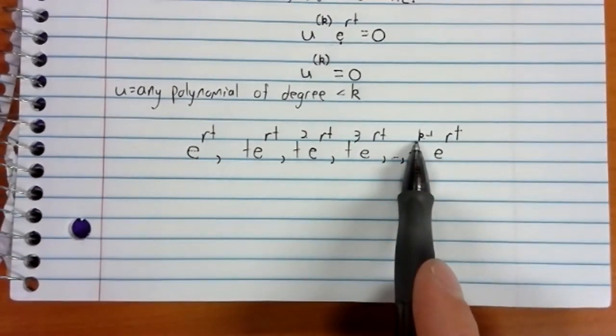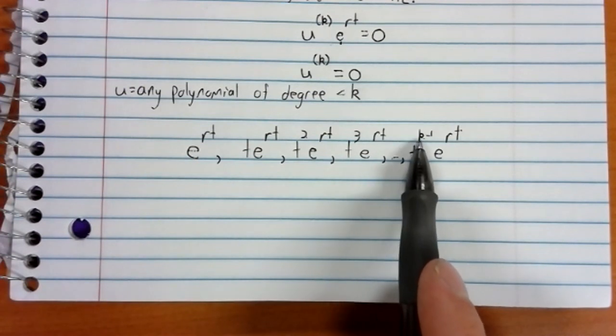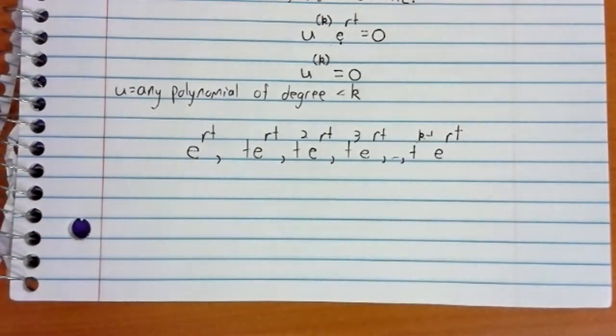Remember that k was the multiplicity of the repeated root r. We've seen in this video that if the characteristic polynomial has a repeated root of multiplicity k, we can get k linearly independent solutions from it. In the next video, we'll wrap up this material with an example.